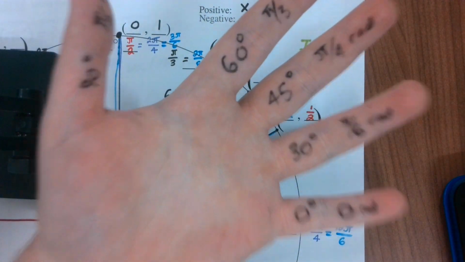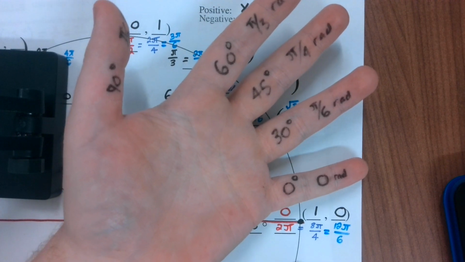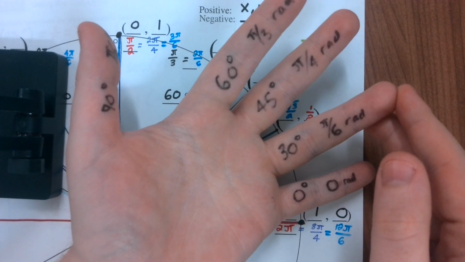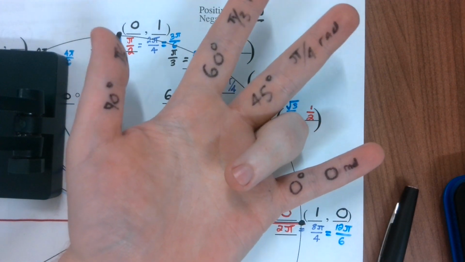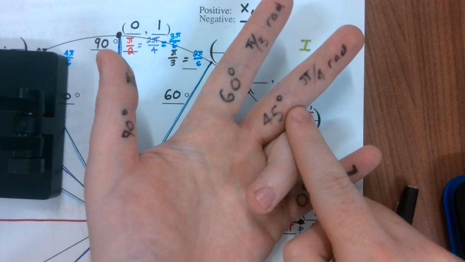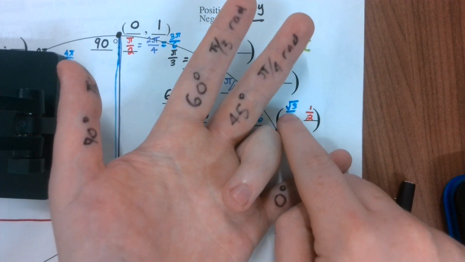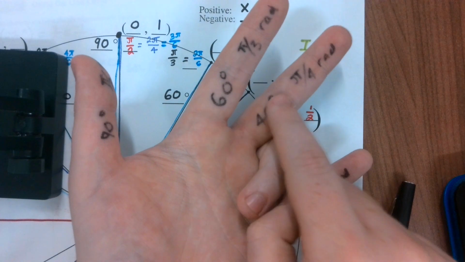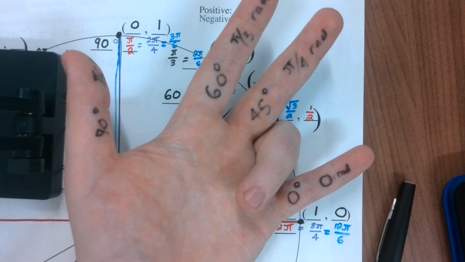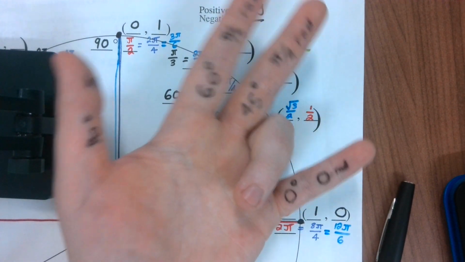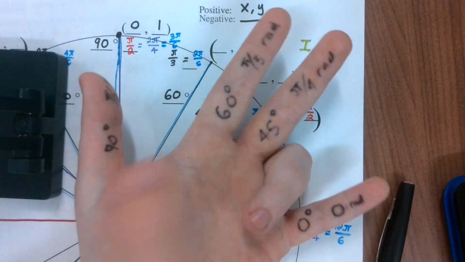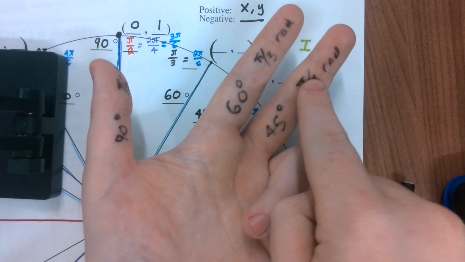To quickly figure out the x and y values of the point, or to figure out the sine and cosine, all you need to do is lower the finger in question and compare how many fingers you have on top to how many fingers you have on bottom. The number of fingers you have on top is going to be your x value, or your cosine. It's going to be the square root of this number of fingers, in this case 3, divided by 2. So, if you wanted to figure out the cosine of 30 degrees, or the x-coordinate of the point at 30 degrees, you would say that it's square root of 3 over 2.